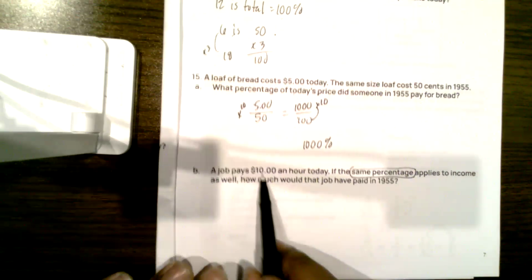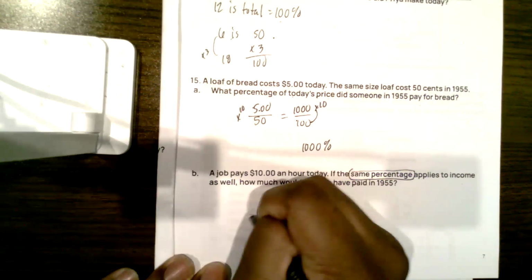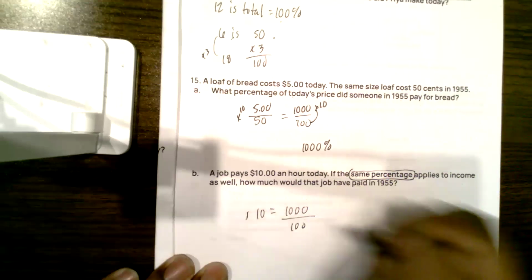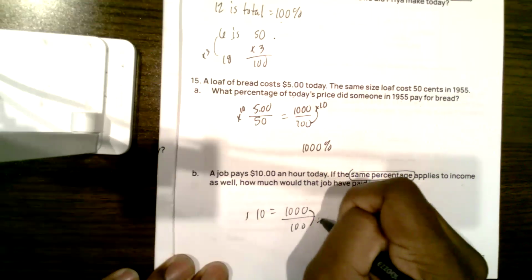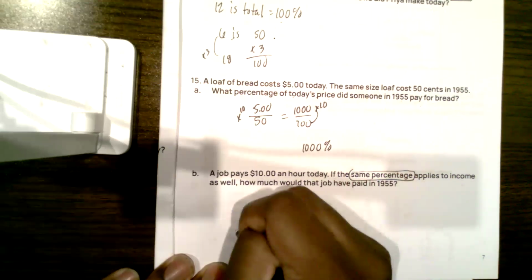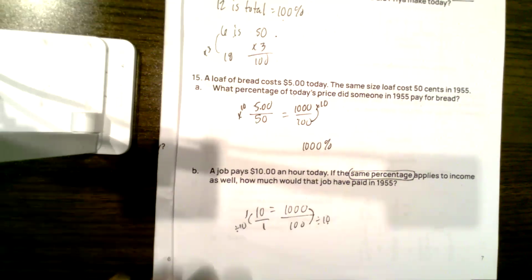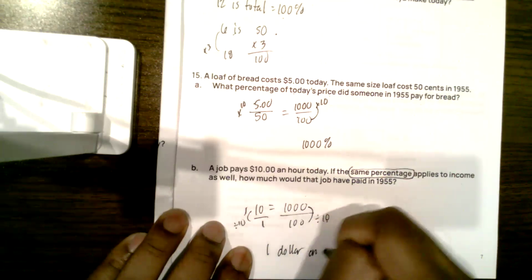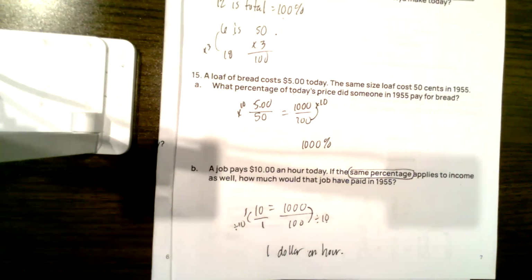We're saying $10 equals 1,000%. What is 100%? 1,000 divided by 10 is 100. So 10 divided by 10. Oh my gosh. So basically, at the rate of 1,000% in today's time, if I'm making $10 an hour today, then they were making $1 an hour. That is crazy.